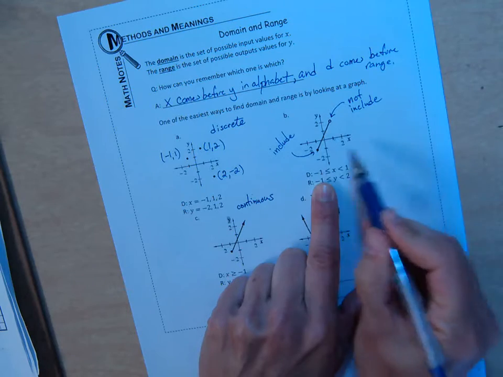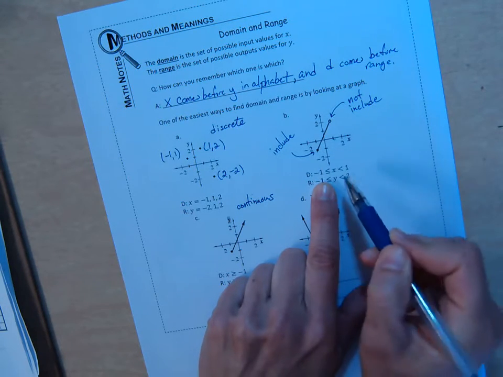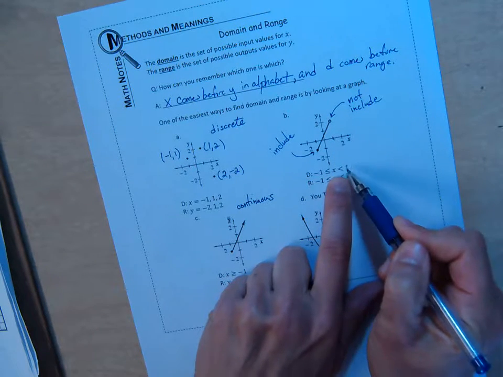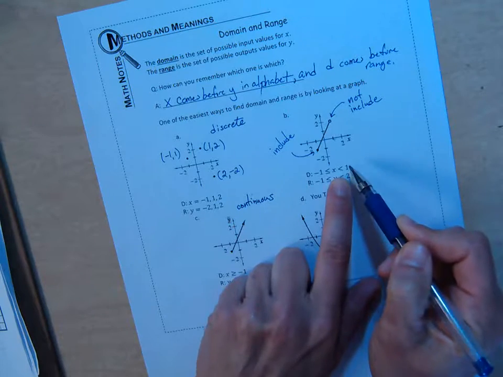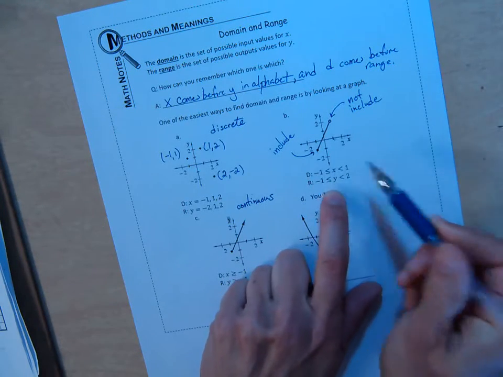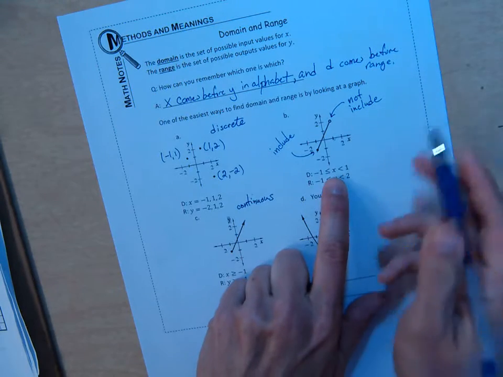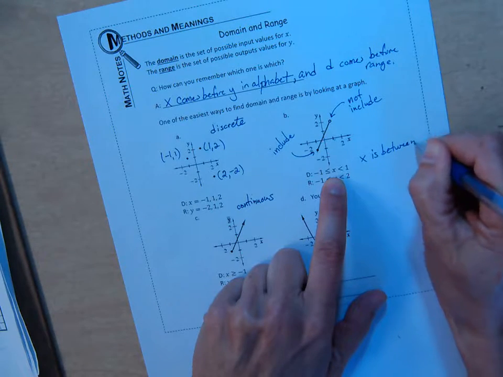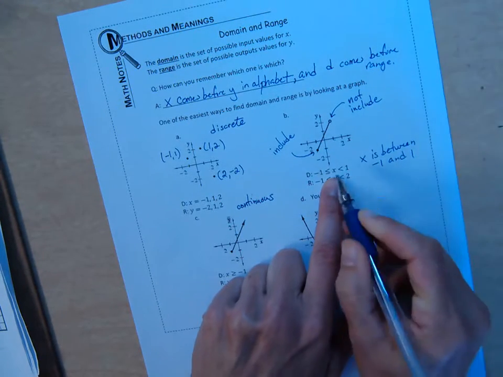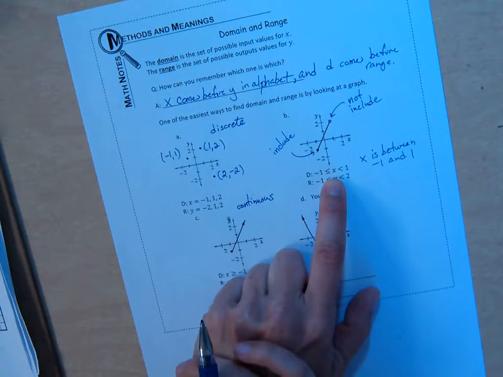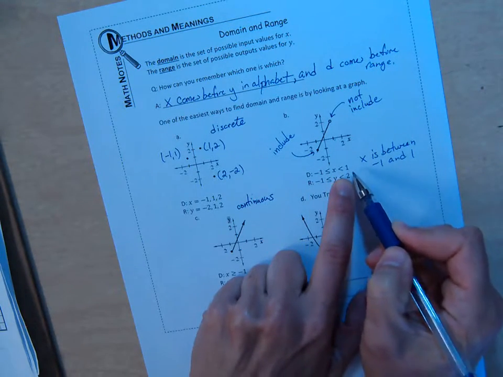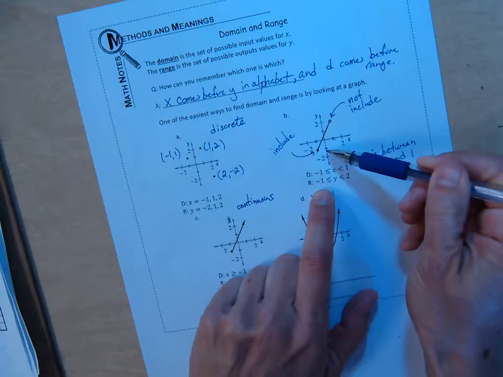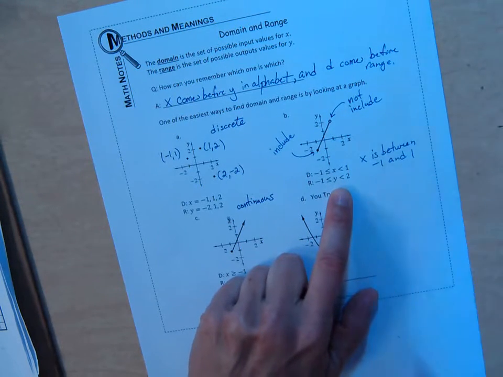So if you look from right to left, which x is, the graph only goes from -1 to 1, and it doesn't include 1, so you just use a less than symbol. These inequalities always point to the left. And this means x is, in words, it means x is between -1 and 1. That's what this means in words. But you include -1, you don't include 1. And then for y, if you look up and down, the lowest y value is -1 and the highest is 2. And so that's that notation.